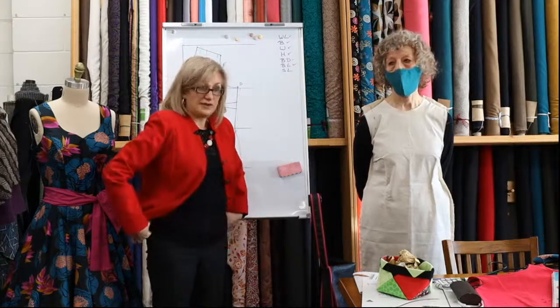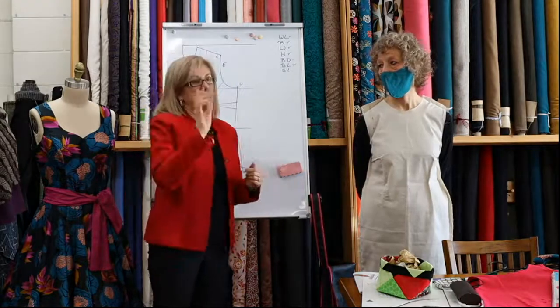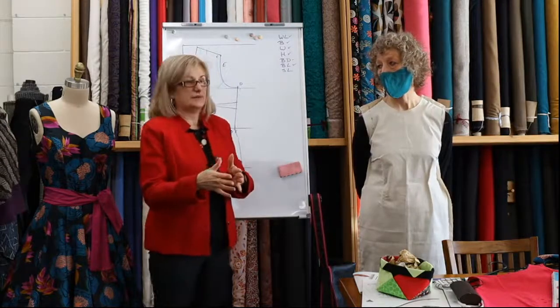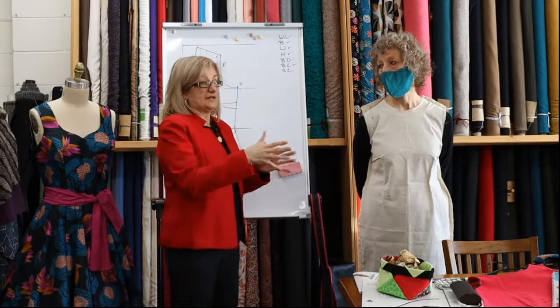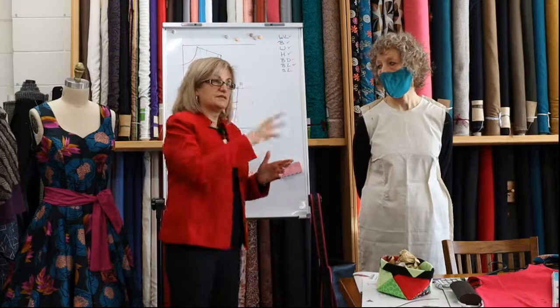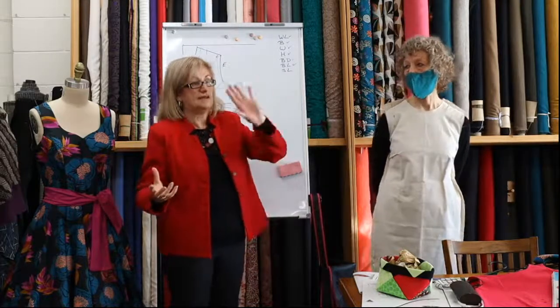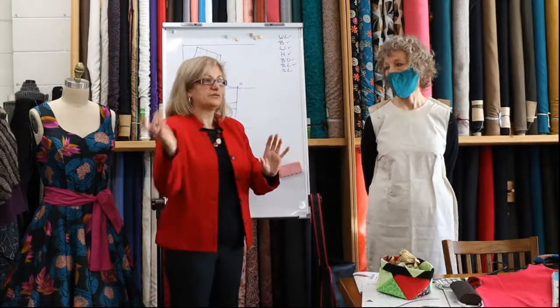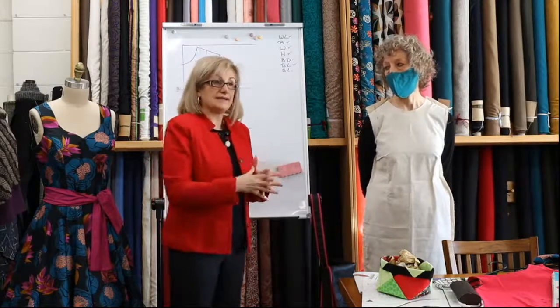The easiest way to do it is first of all, when you buy a ready-made pattern, commercial or otherwise, they've started with a block, and then they've put the design on there. You have to take that design off and then alter the block, and then put the design back on. So that's why sometimes it doesn't work if it's a complicated design.